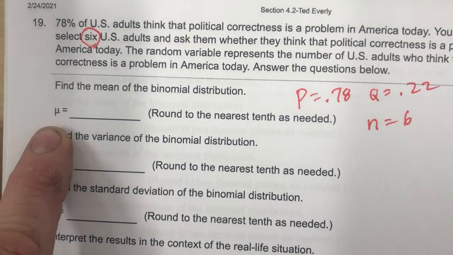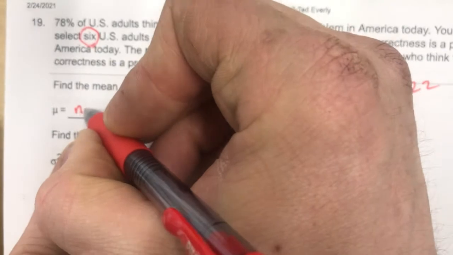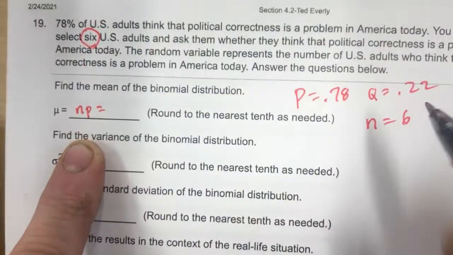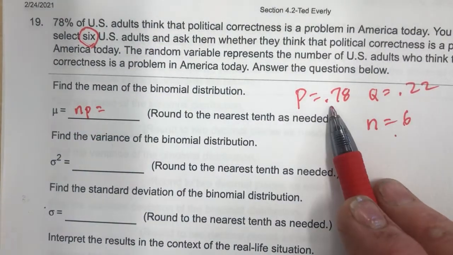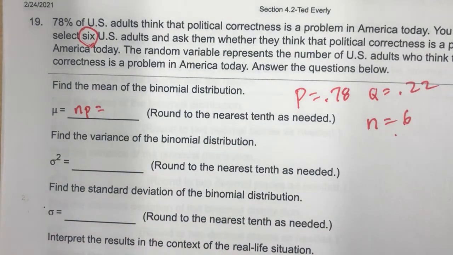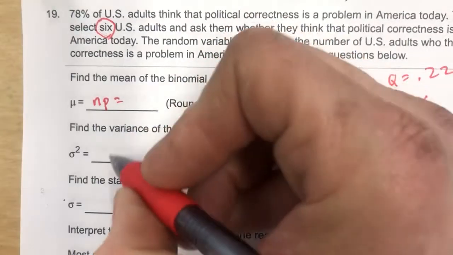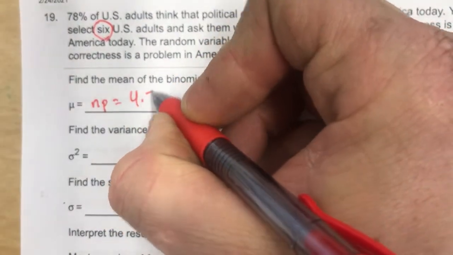Okay, so what's the average? Remember, this is N times P, which I just take 6 times 0.78. So let me do that here, 6 times 0.78. That comes up to 4.68, which rounds to 4.7.